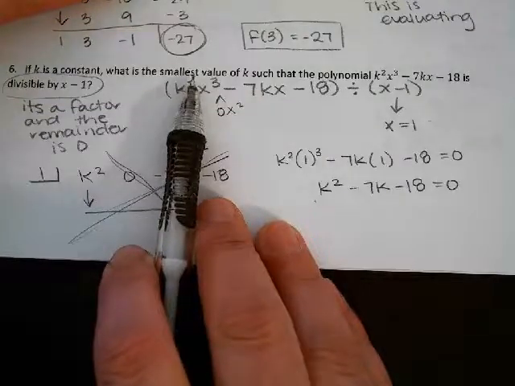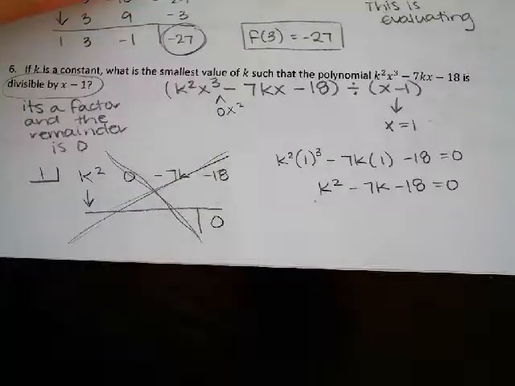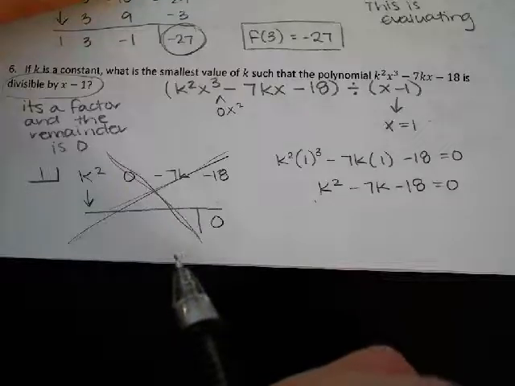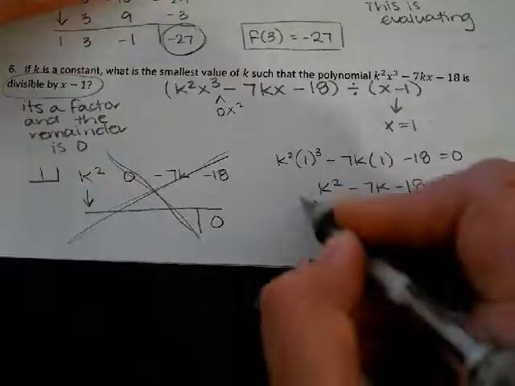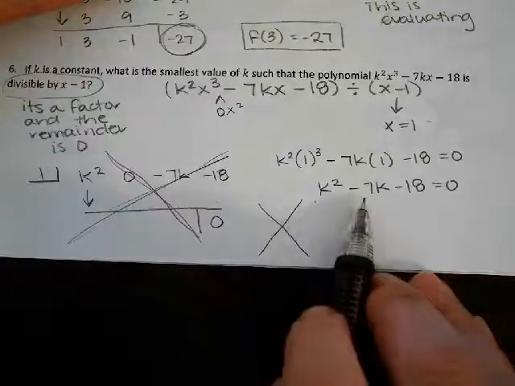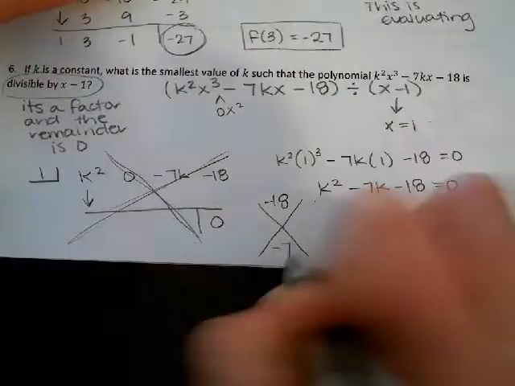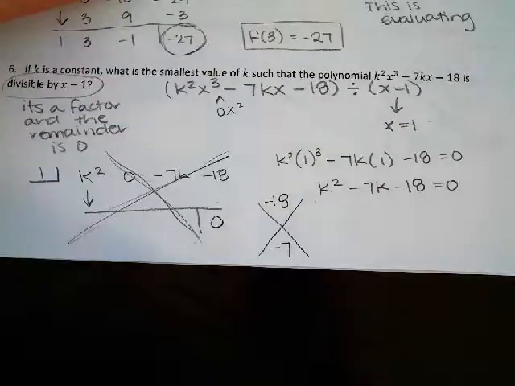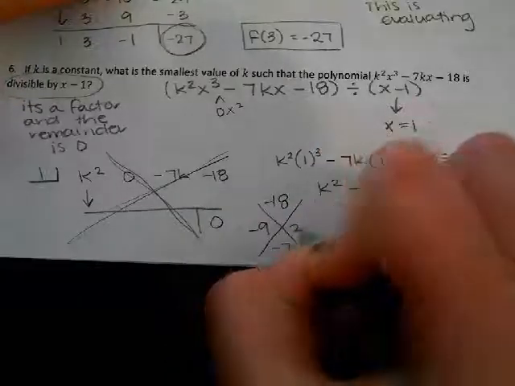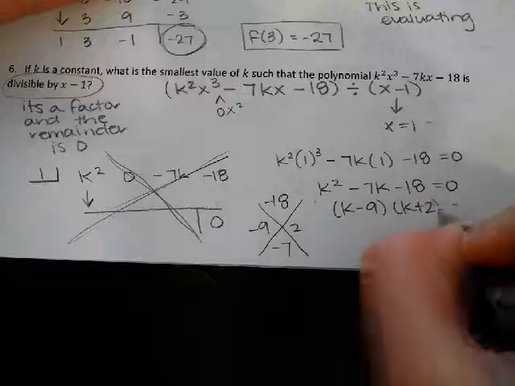Yeah, so we look for our two numbers, right? So we're finding two numbers that multiply to negative 18, but add to negative 7. Negative 9 and 2. And so when we solve those, what do we get? Negative 2 and 9. And so which of those is smaller? Negative 2.